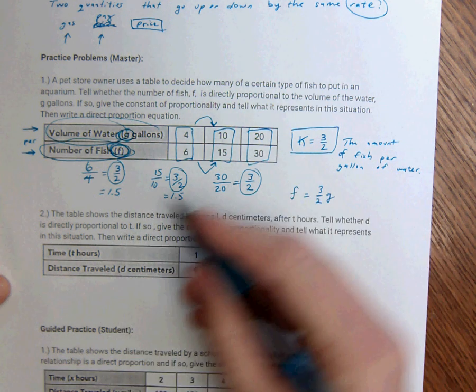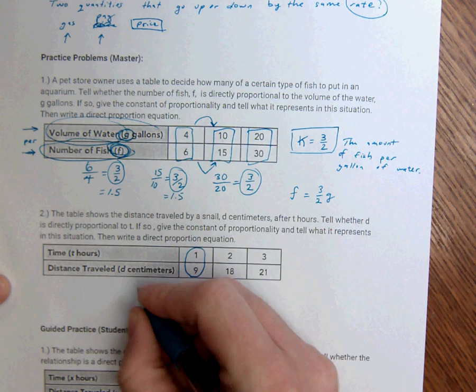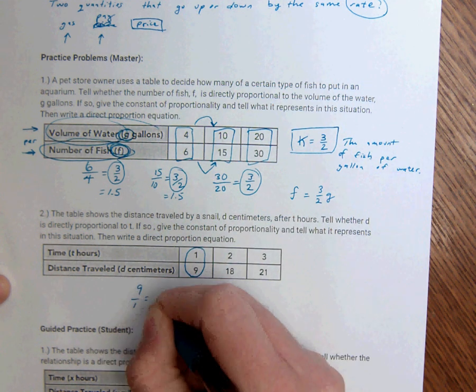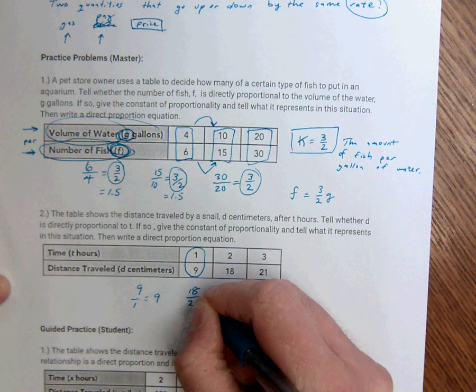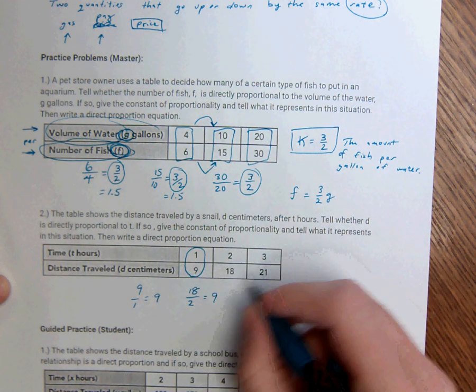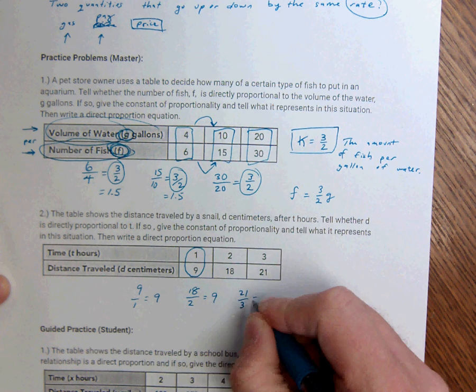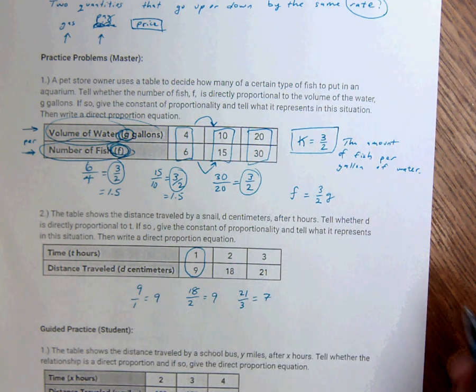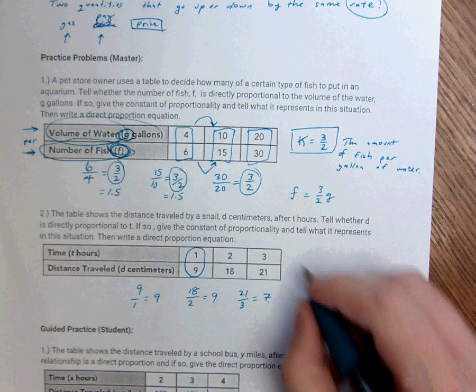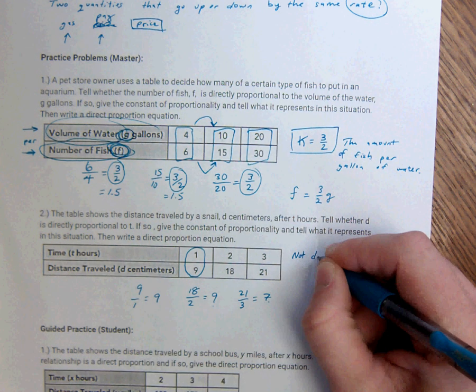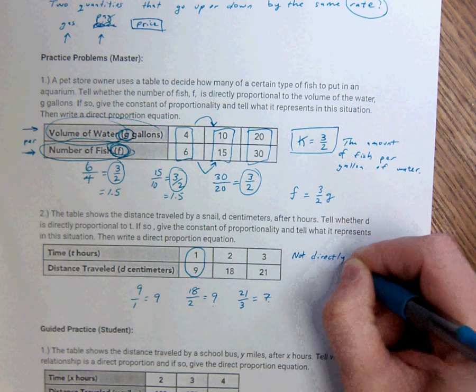So again, we take 9 divided by 1, which is obviously 9. Then 18 divided by 2 is 9. Then 21 divided by 3 is actually just 7. Since 7 is not the same as the other two, this is not directly proportional.